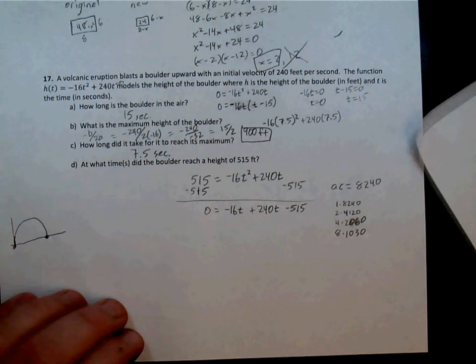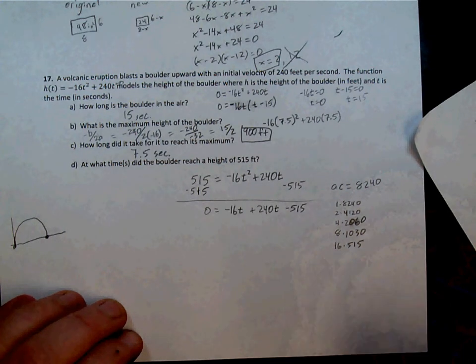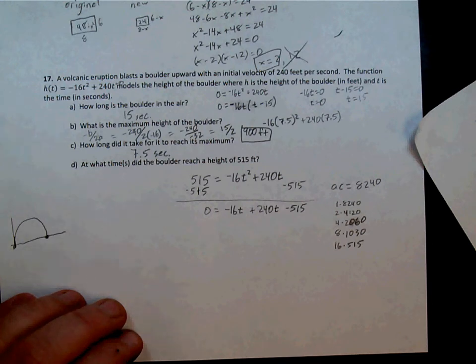How about 16? Yep, 16 and 515. No. How about, I guess a 5, I could have divided it by 5 as well. How about 20?